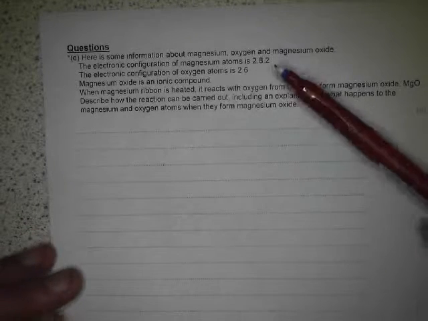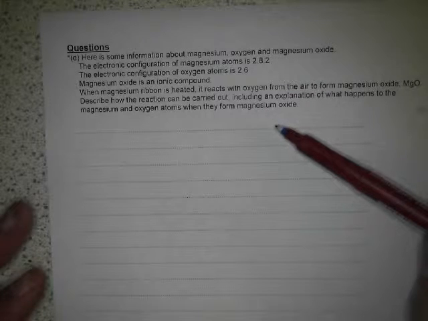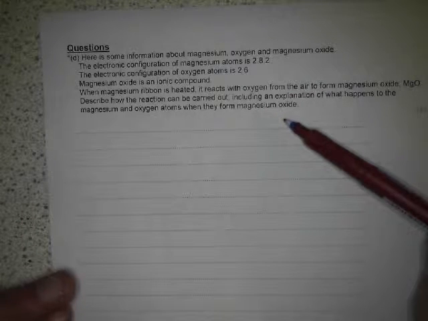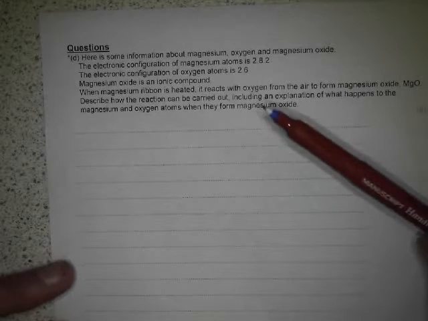So this is tricky. So again, using magnesium and oxygen, it's asking you 2 things. How do you make it? And how does it bond? So let's take those one by one. It's very similar to the last one, really. Here's some information about magnesium, oxygen and magnesium oxide. There's electronic information. Magnesium oxide is an ionic compound. When magnesium is heated, it reacts with oxygen in the air to form it. Describe how the reaction can be carried out.